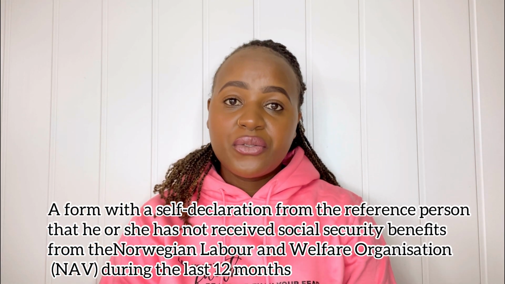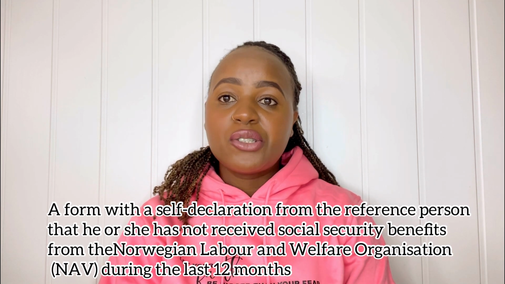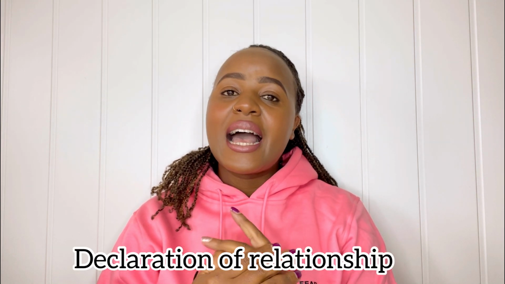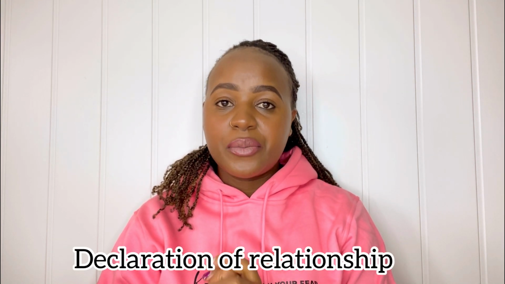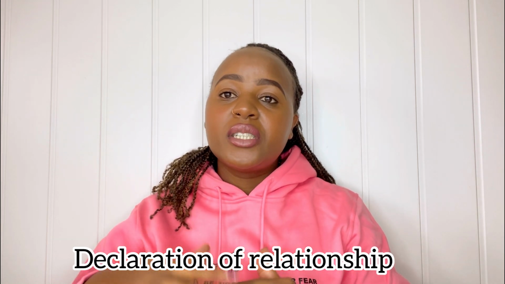If you receive this form from your reference person, that is one of the main documents that you will need as you submit your documents. The second form that you will need is a declaration of relationship form. This form is to declare the relationship between you and the reference person, who is the person you will move to be with in Norway.